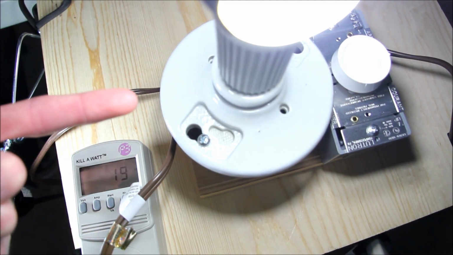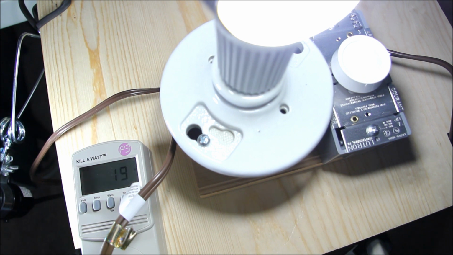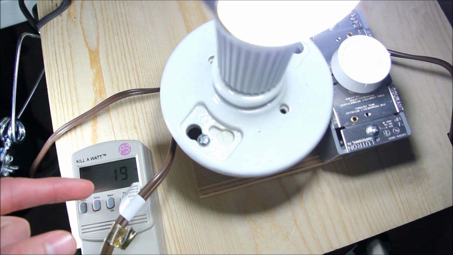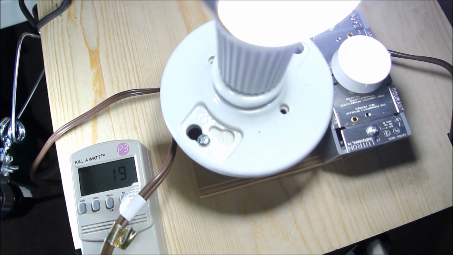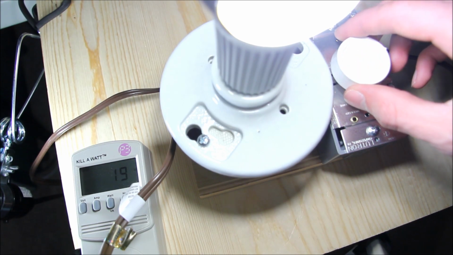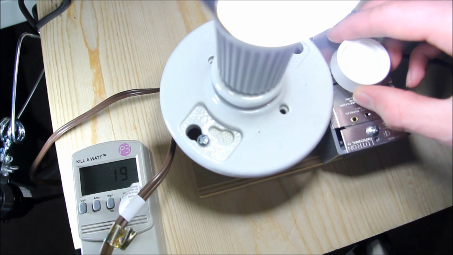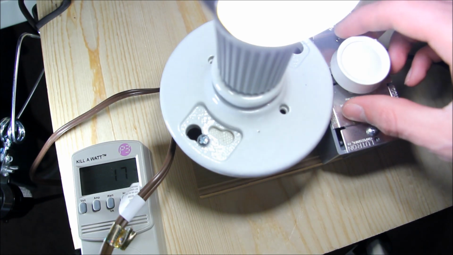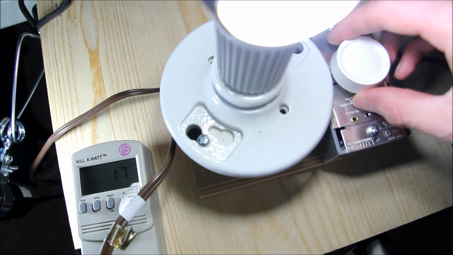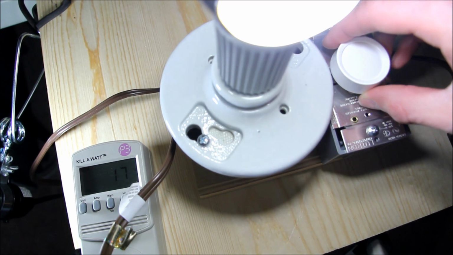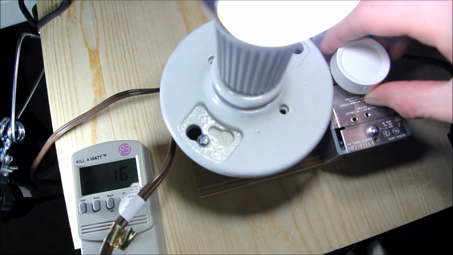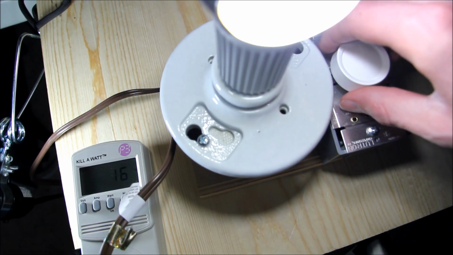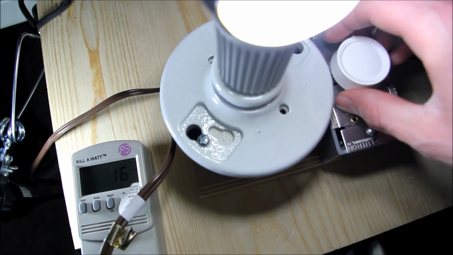Okay, so this is a 75 watt equivalent. The one I have over here is a 60 watt equivalent, but they're both drawing the same approximate volt amps. Okay, so I'll start to dim it slowly and gradually. Okay, and this bulb actually didn't have that spike after you slightly dim it. It started going straight down.